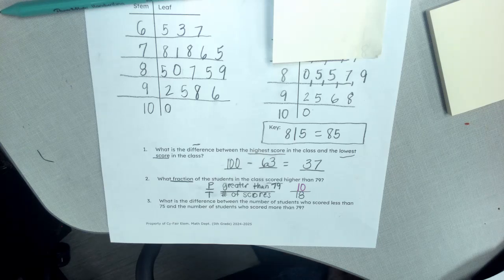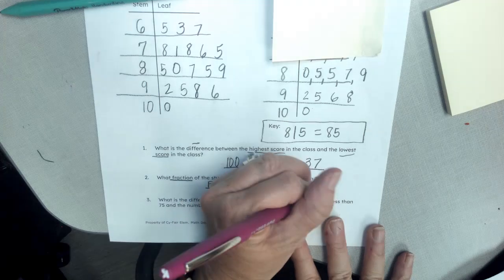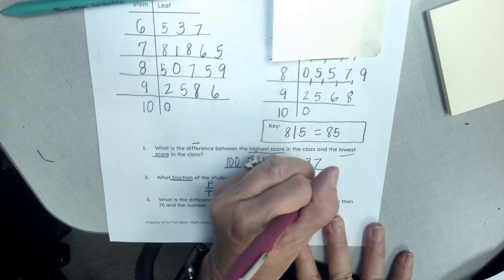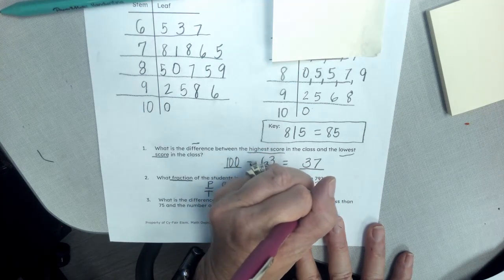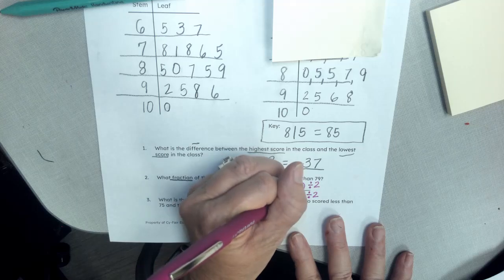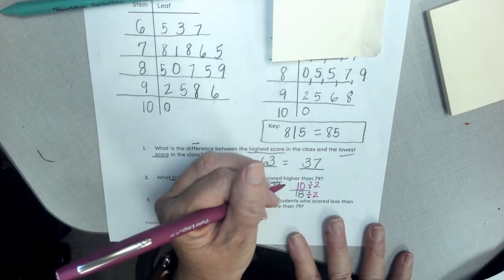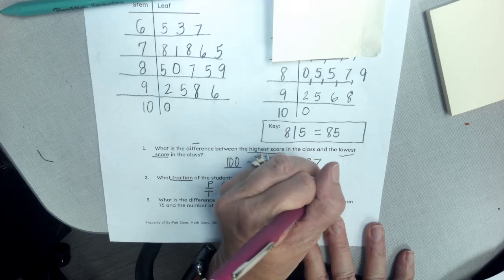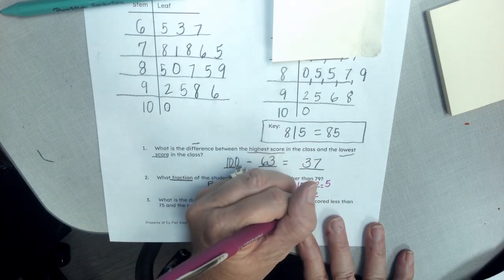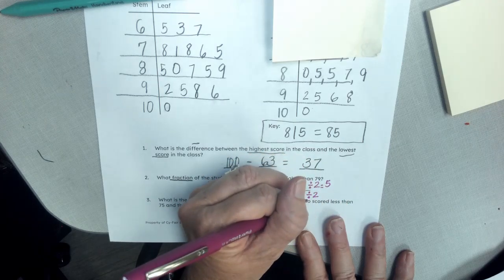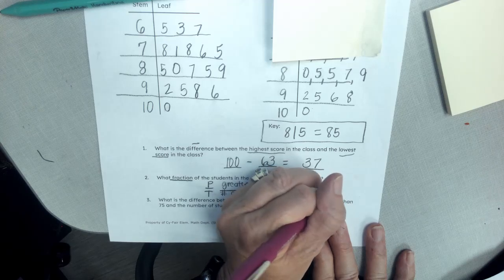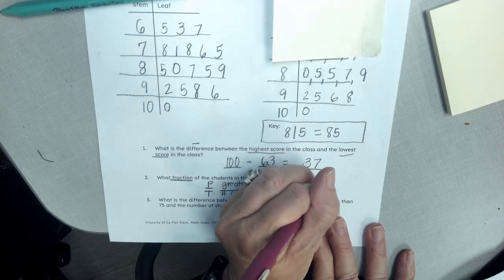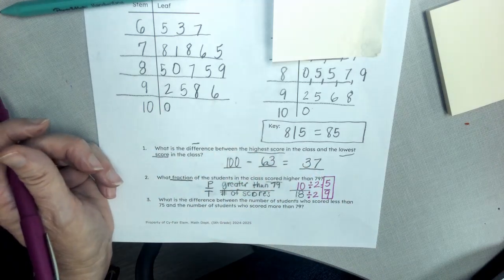Is 10 even? Is the denominator 18 even? Yes. So they can be cut in half. 10 can be cut in half. 18 can be cut in half. What is 10 divided by 2 going to give you? Matthew? 5. And what is 18 divided by 2 going to give you? Bryson? 9. Our new fraction name is 5/9. We're going to pause.